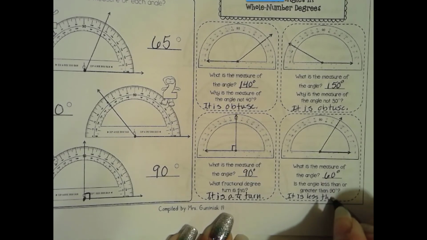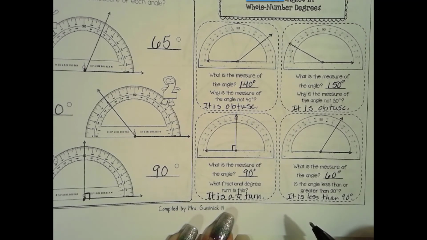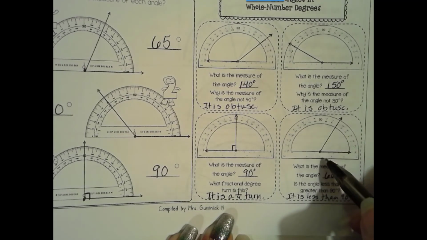Okay, here we have our vertex at the center of the circle, so the midpoint of this line. This ray is at the 0, bottom set of numbers, 10, 20, 30, 40, 50, 60. It terminates at the 60. It intersects at 60 degrees. Is the angle less than or greater than 90 degrees? It is less than 90 degrees because it is an acute angle. And that's also why I know not to use 120 degrees, because it's an acute angle.